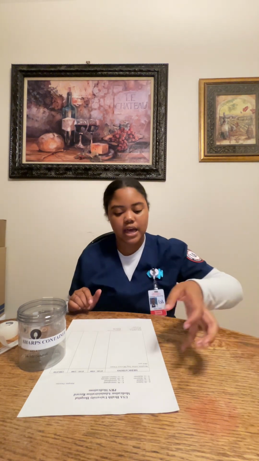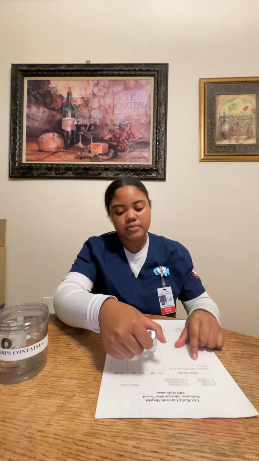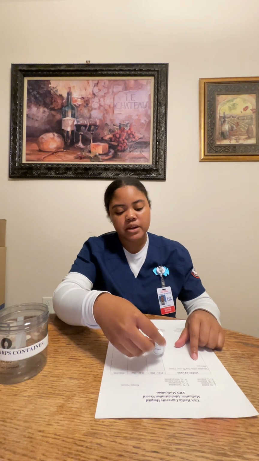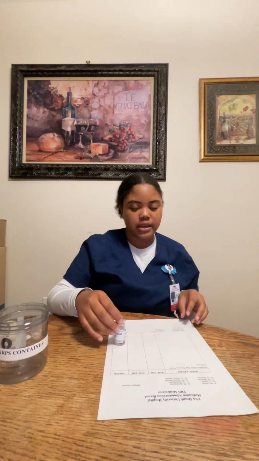Now that I have compared my order form to my MAR, I'm going to place this to the side and begin my first check. I will perform hand hygiene and pull the medication from the drawer. We have morphine sulfate 10 milligrams per milliliter, expiration date of 12/20/2025, and that's the vial. Okay, now I'm going to begin my first check.